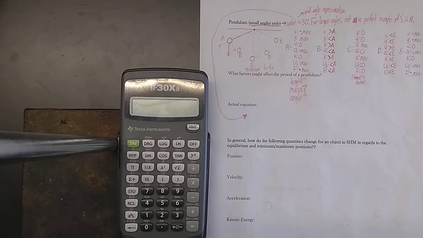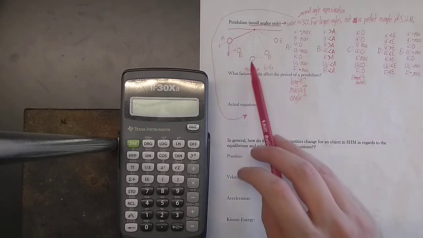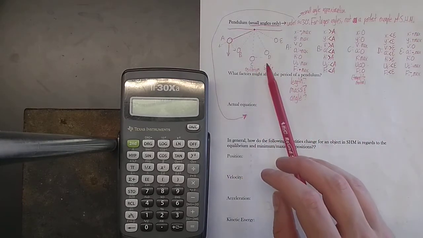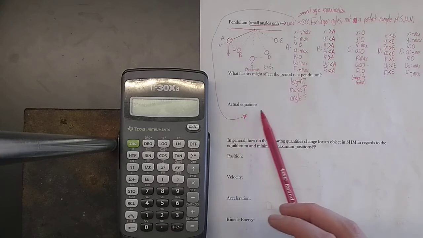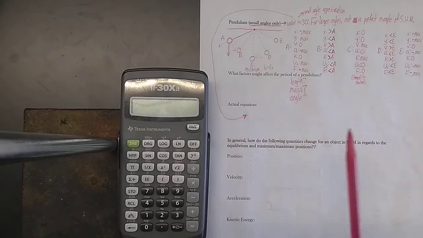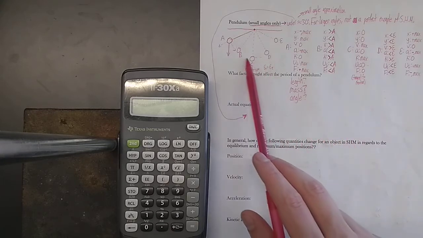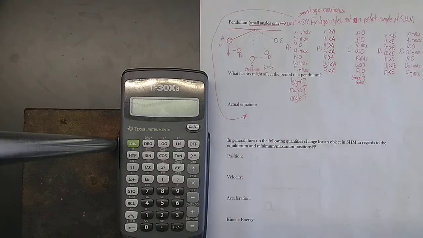initial angular displacement. Not super important that you know exactly why, but keep in the back of your head that if you are using a pendulum, and you want to use the equation that we're going to learn for the period of a pendulum, if you bring the pendulum back more than about 30 degrees, you're not going to get very good results. We'll do the actual equation in class.